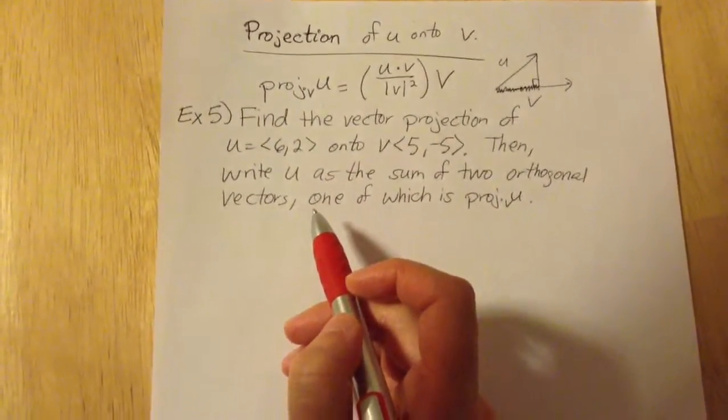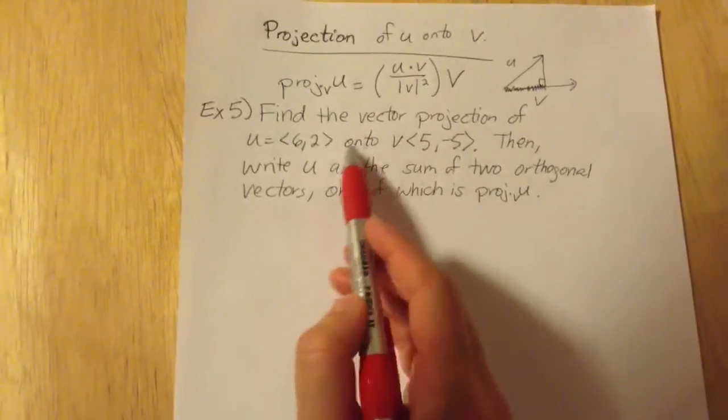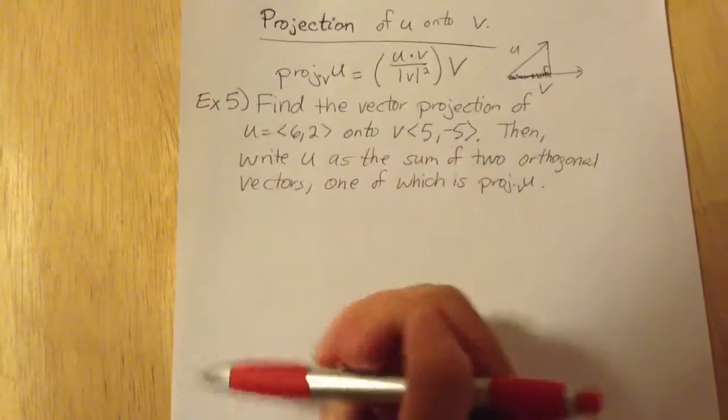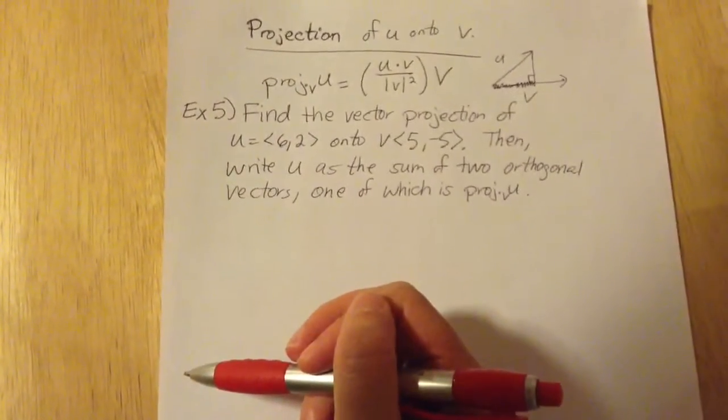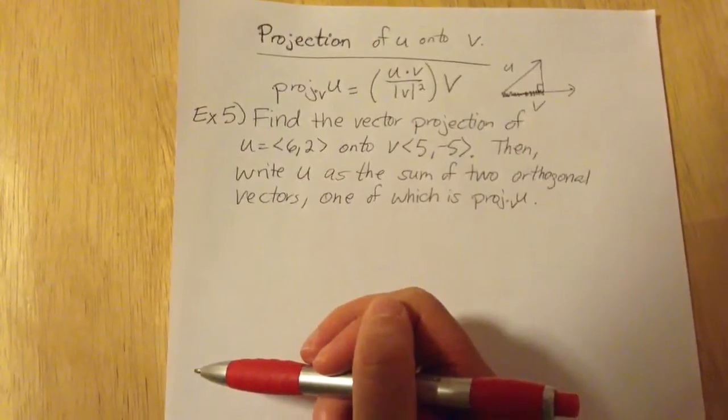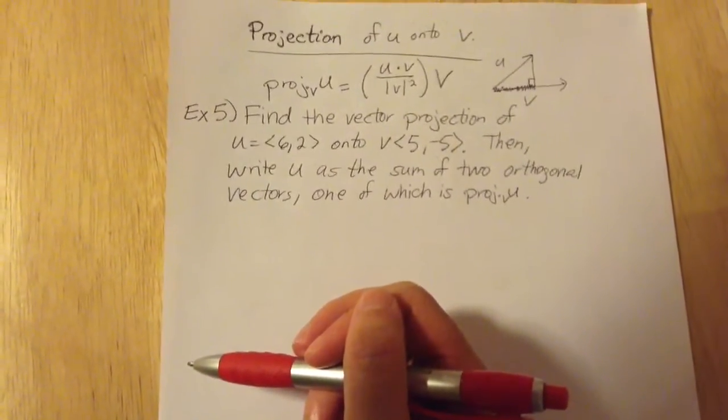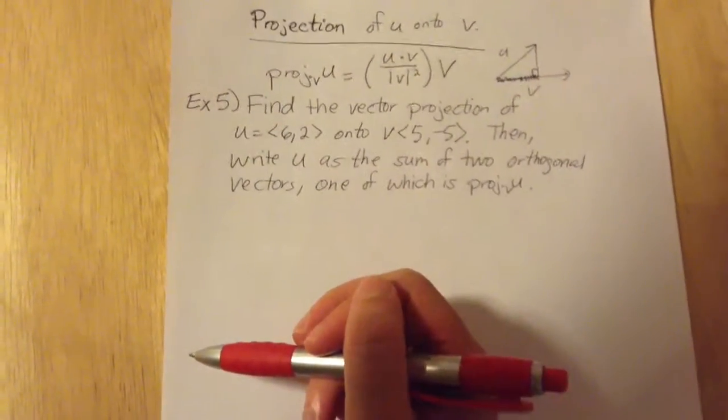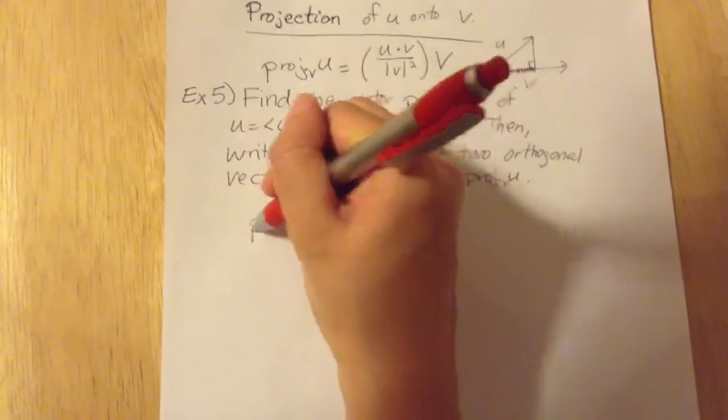Find the vector projection of u onto v, and we're given both vectors. Then write u as the sum of two orthogonal vectors, one of which is the projection of v. So let's do one thing at a time. We'll find the vector projection. So I'm going to follow the formula.